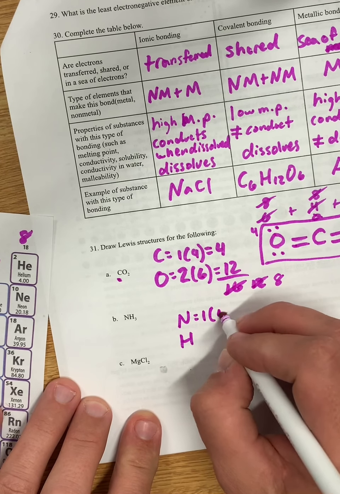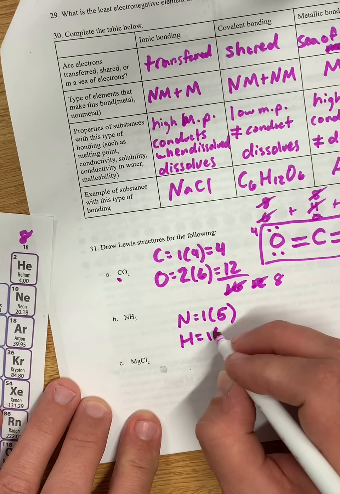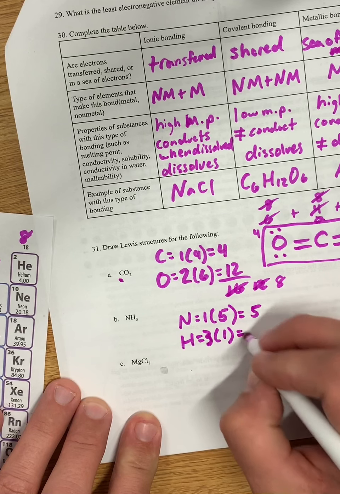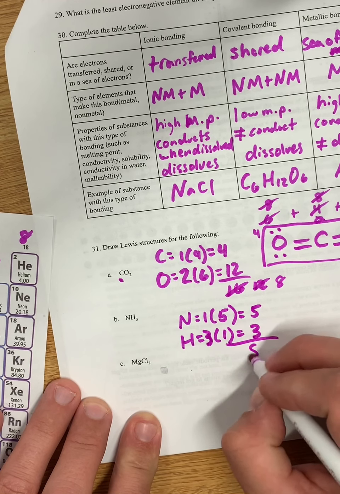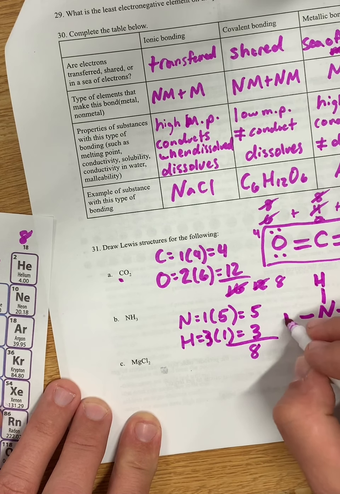Nitrogen, there's 1 of them. Nitrogen has 5 valence electrons. Hydrogen has 1, but there's 3 of them. And then that gives us 5 and 3, so 8. So nitrogen will be the lone atom in the middle, and then the hydrogens will go on the outside, okay?